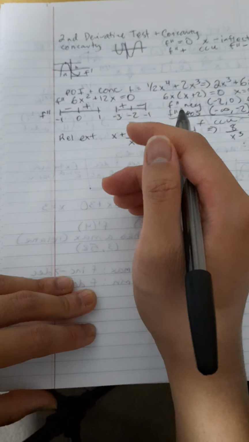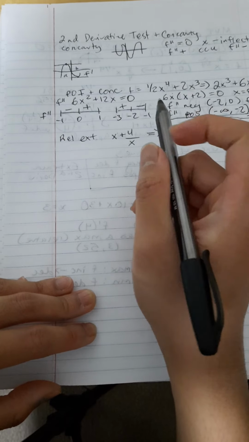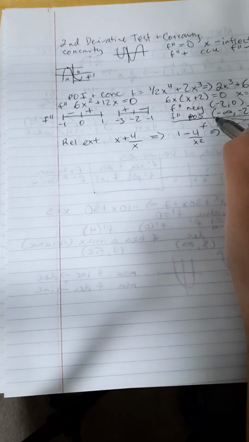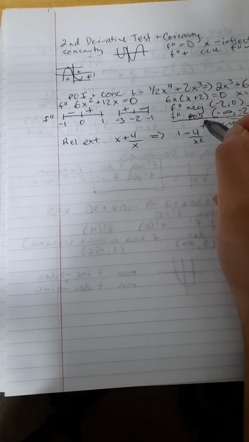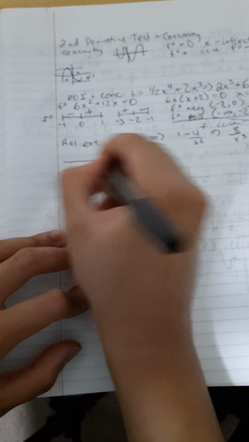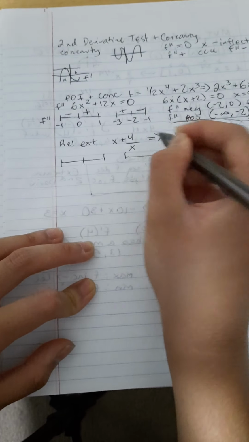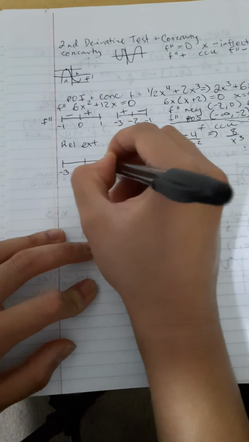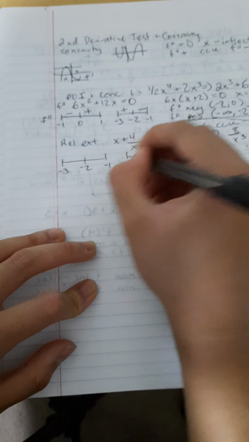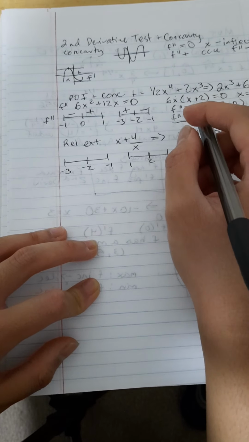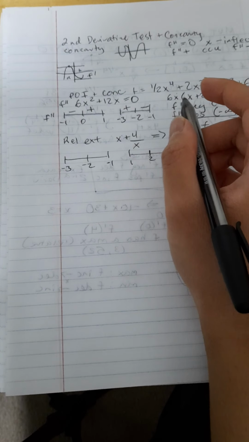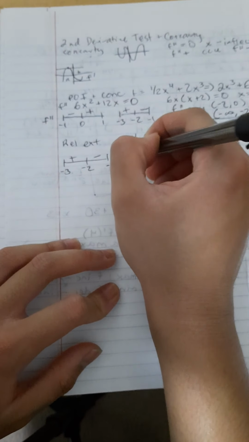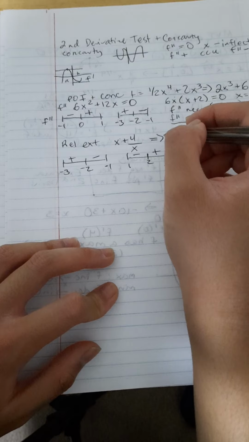Okay, so now we have the crits are plus or minus 2, because we don't want it to be 0. So then we have 2 over here and negative 2, testing negative 3, negative 1, 1, and 3. When we plug these in, we go positive, minus, minus, positive.